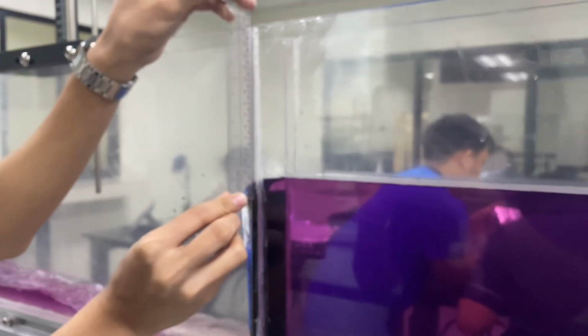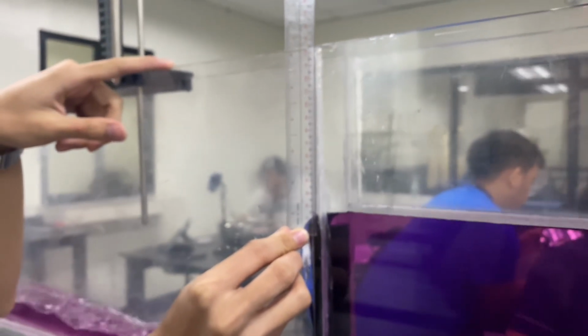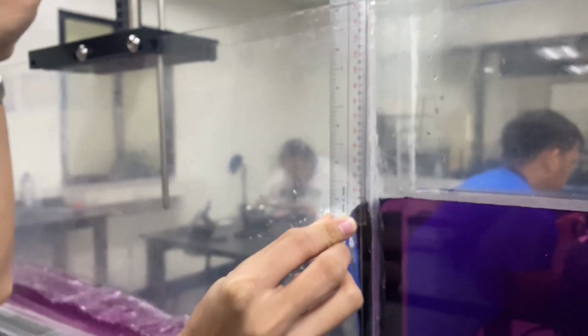We notice na mas tumataas na yung tubig above the crest. This is because mas maraming tubig na yung dumadaan, so naturally, the height increases para makatawid sa weir.